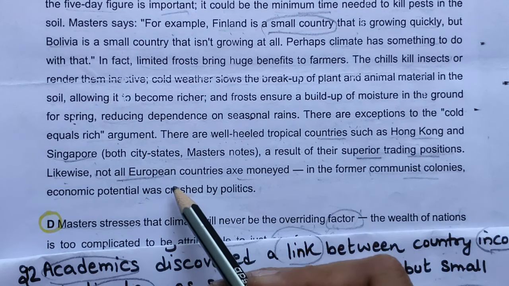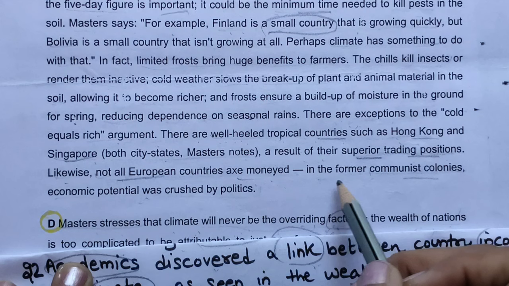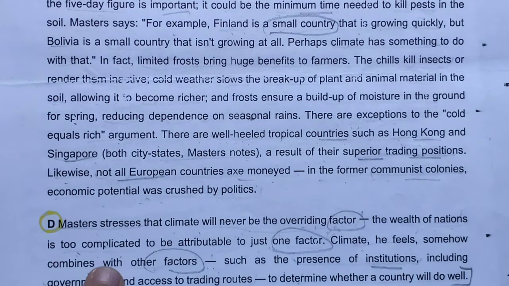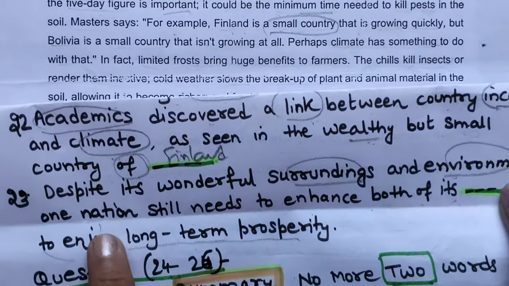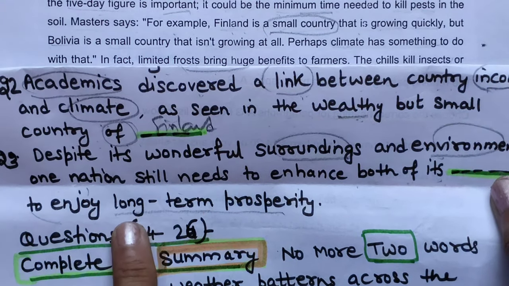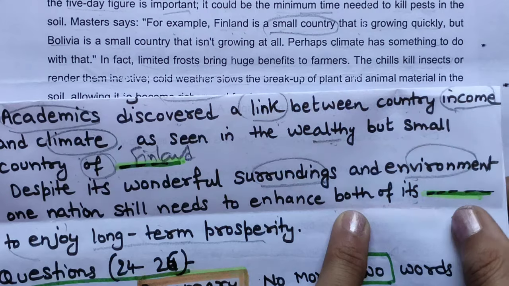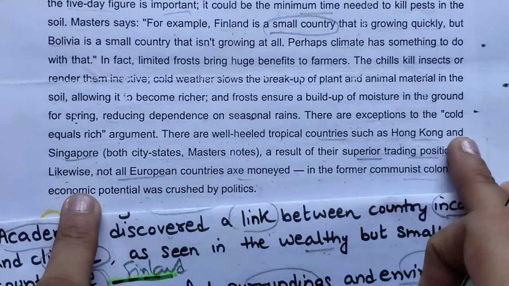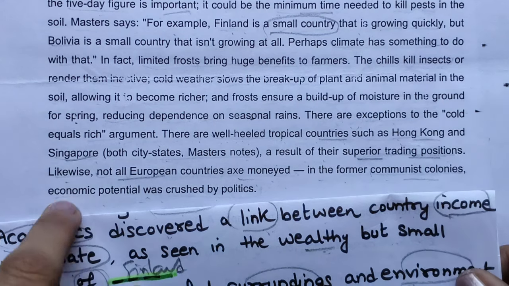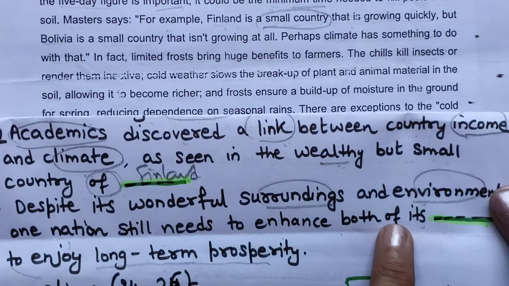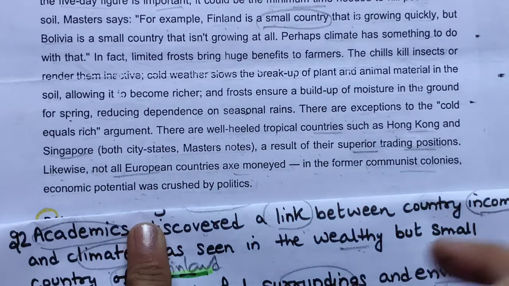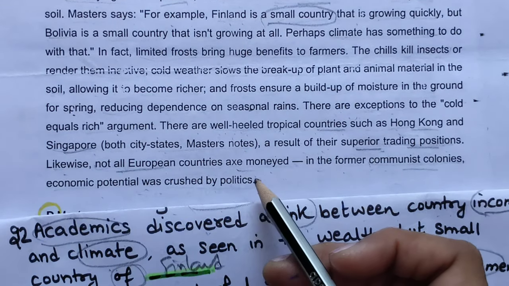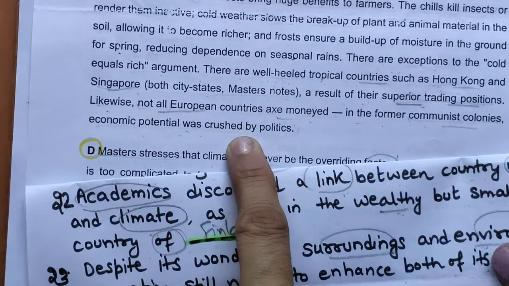Likewise, not all European countries are moneyed. In the former communist countries, potential was crushed by politics. So somewhere else, surrounding and environment, one nation still needs to enhance both of its... Both of its, I think they are talking about this, but what will be the answer? Singapore, trading position. So properly it is not matching in this C paragraph.